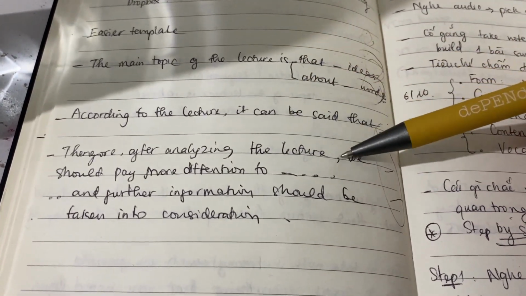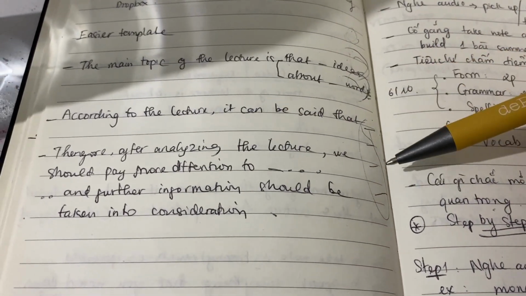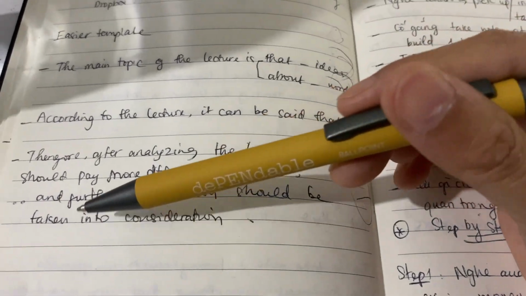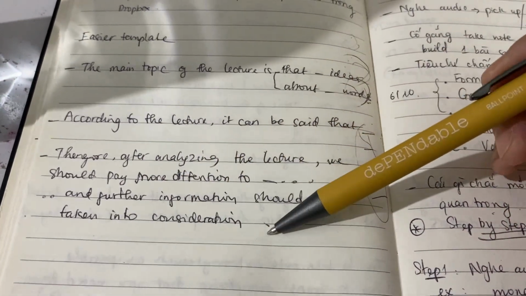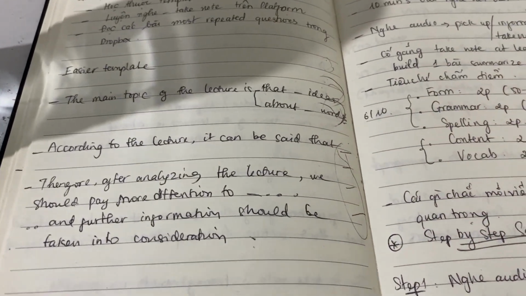Therefore, after analyzing the lecture, we should pay more attention to, and then you speak again because the time isn't up, right? You have 40 seconds. During that time, you can just repeat and add, and further information should be taken into consideration. Okay, now let's see how I do it.